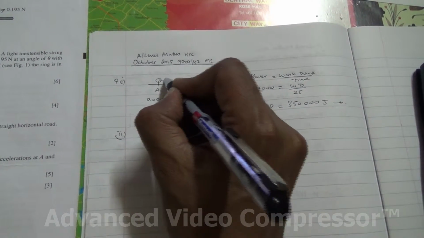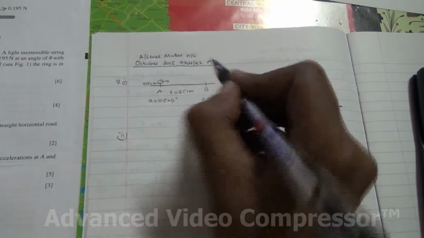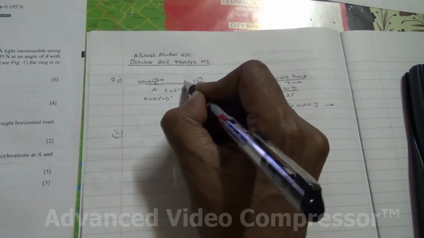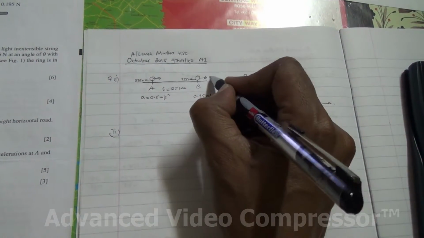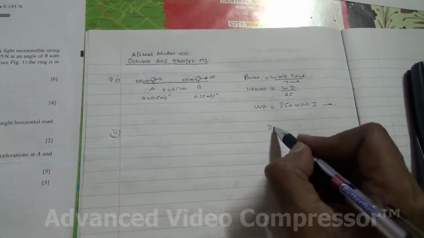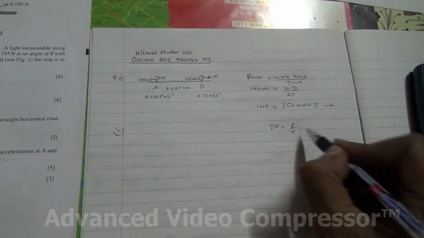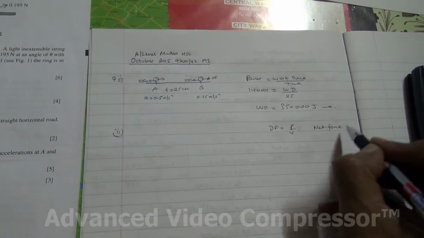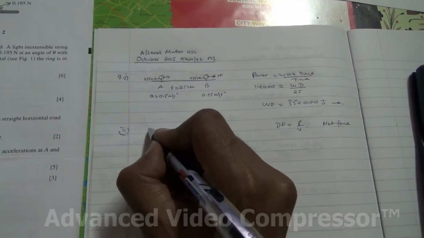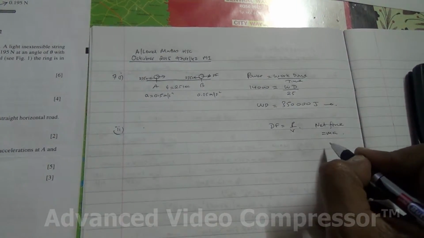Let us say this is our car, the driving force and the resistive force, which is 235 newtons, and at B is the same story, 235 newtons. The car has a driving force here. What is the driving force? Now we should know that driving force is equal to power over velocity. So we can find the net force. The net force will be the driving force minus the resistive force. And what is the net force? It is mass times acceleration.